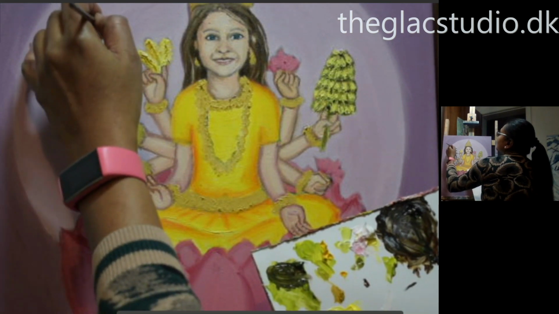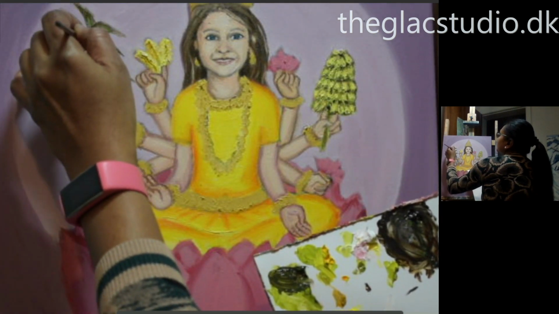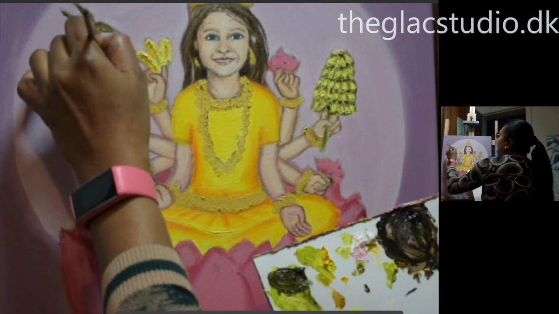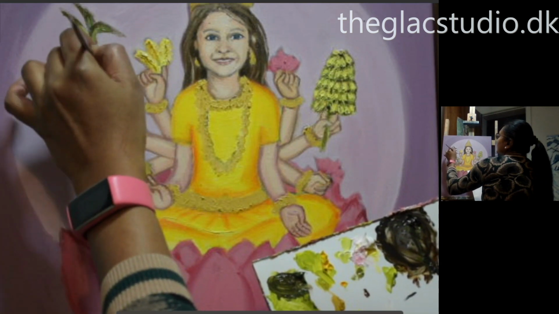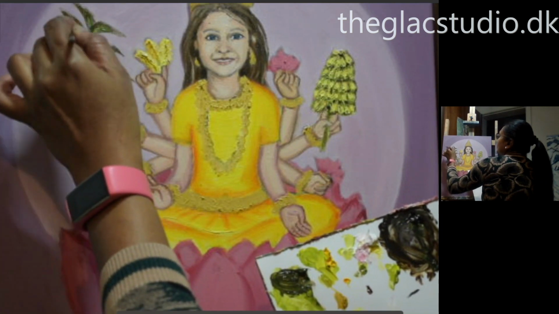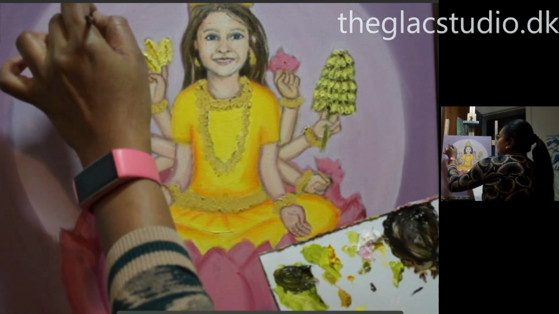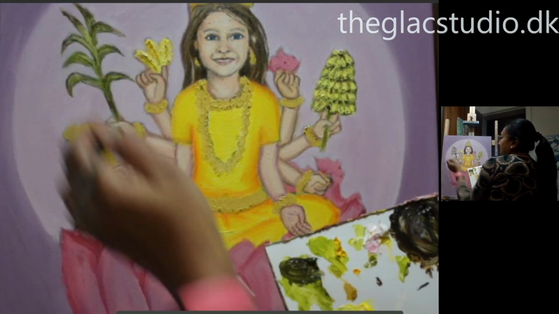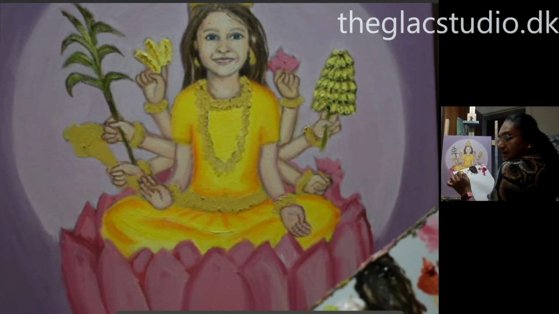So what I'm doing is adding that primary yellow to lighten it up in some sections. That primary yellow goes with that green and lightens it wherever I want. Just creating that.